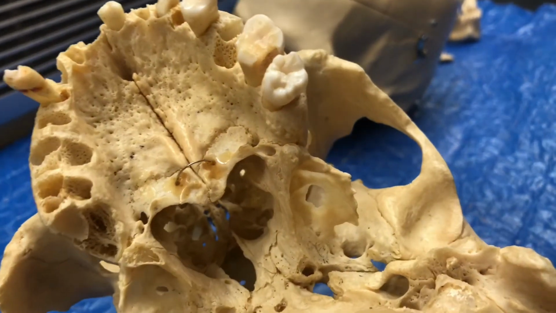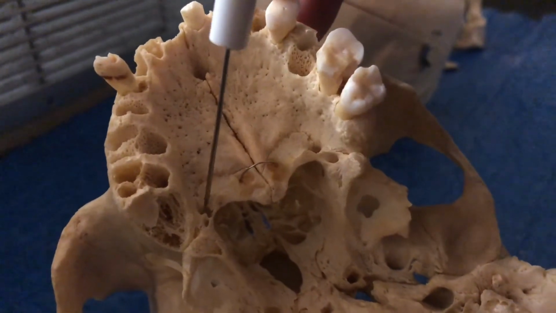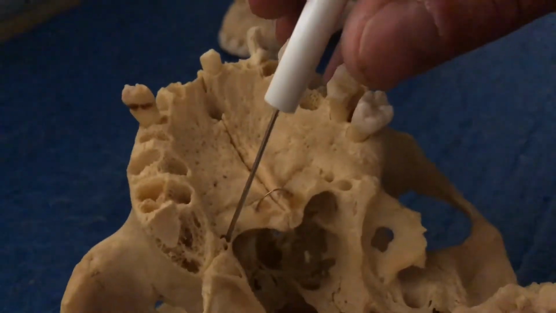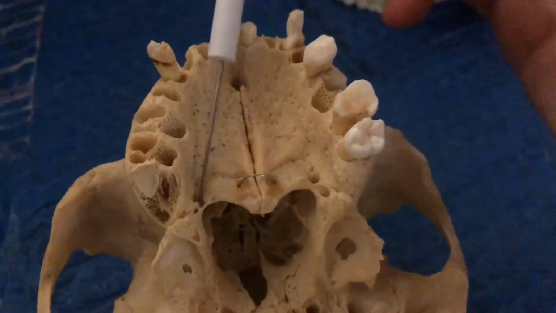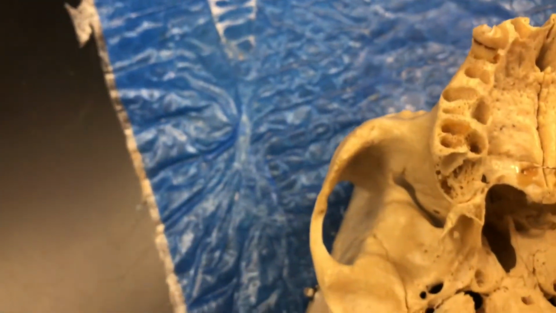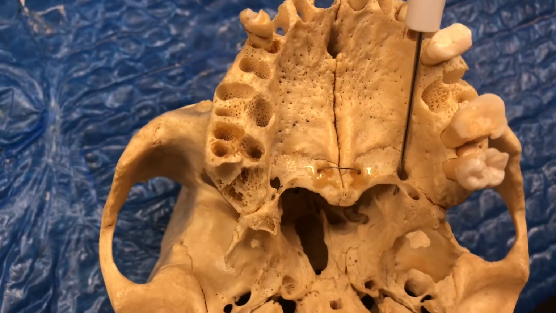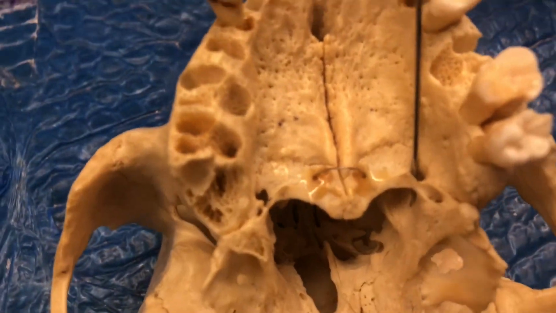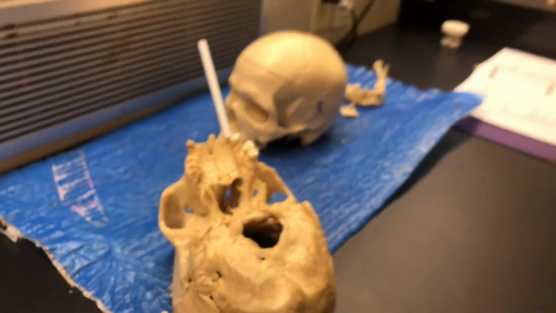And then the structure that you need to know for it is the greater palatine foramen. The greater palatine foramen is that hole right there, medial to the last molar. So there is your greater palatine foramen.